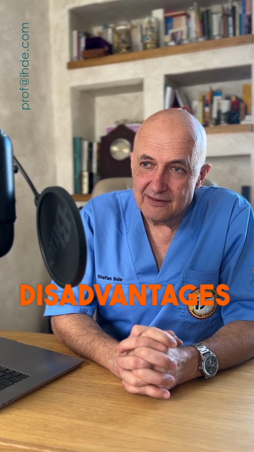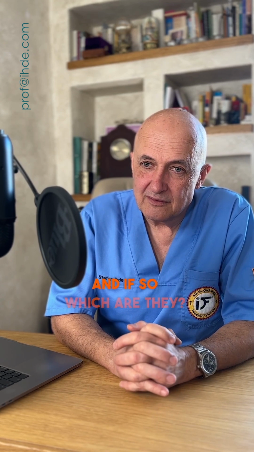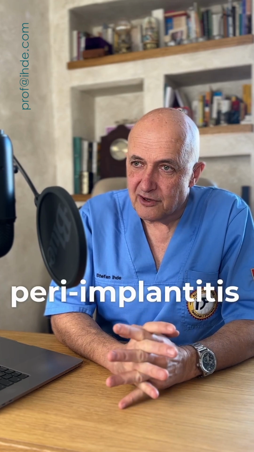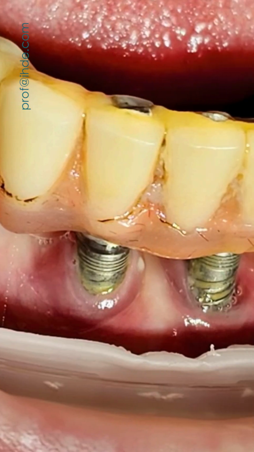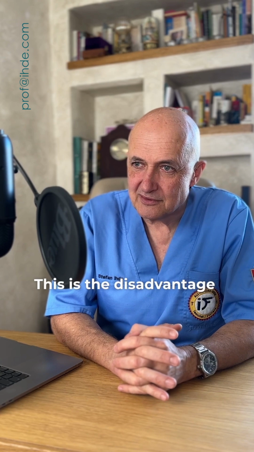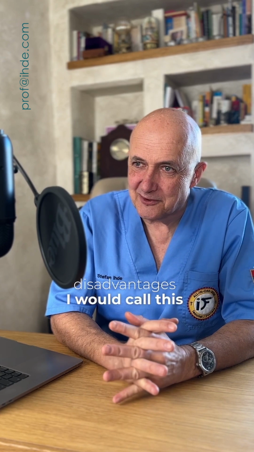So do the rough surfaces also have disadvantages for the patients? And if so, which are they? Of course, patients get periimplantitis. I mean, pain, pus, infections, implants get lost. These are the disadvantages. It's major disadvantages, I would call this.